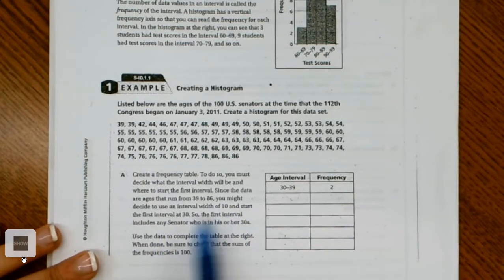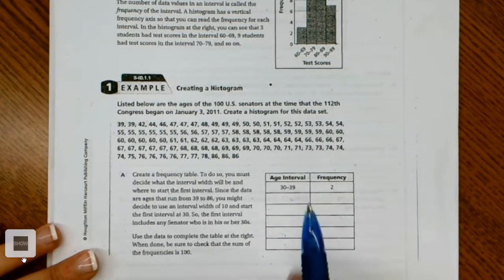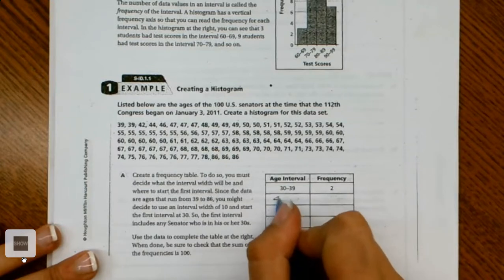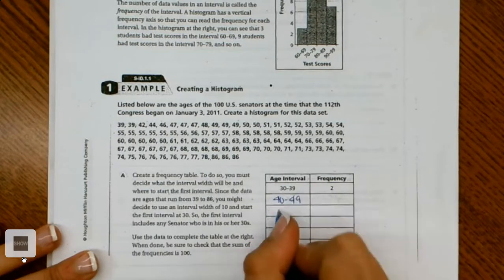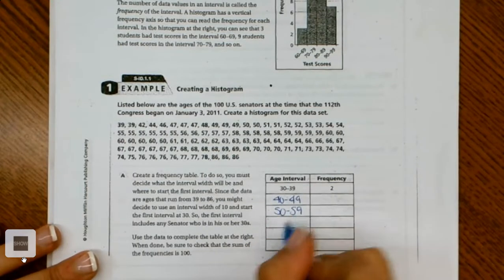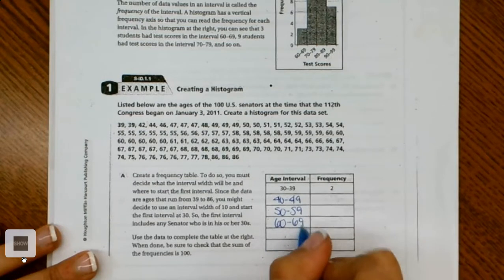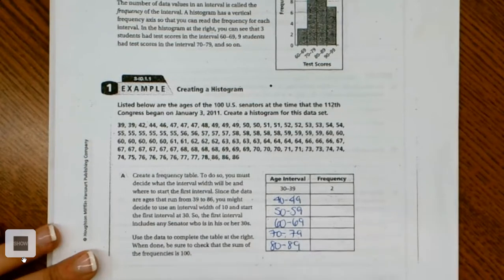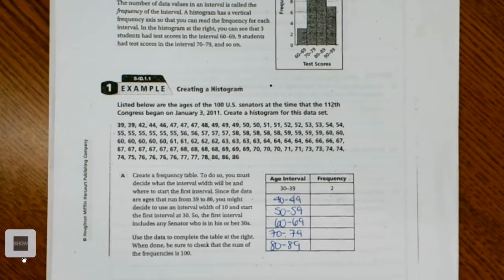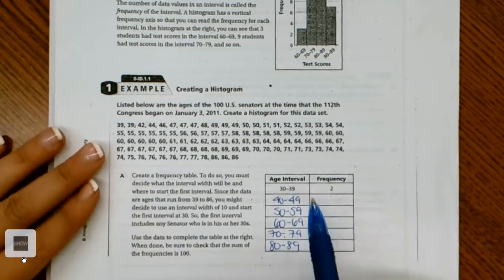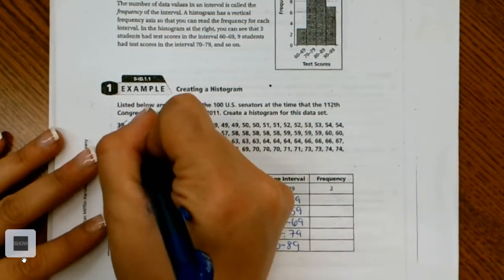So the first interval includes any senator who is in his or her 30s. Use the data to complete the table at the right. When done, be sure to check the sum of the frequencies is 100. So we're going from 30 to 39, from 40 to 49, 50 to 59, 60 to 69, 70 to 79, 80 to 89. Right? Fair enough? All right, so from 30 to 39, there are 2.